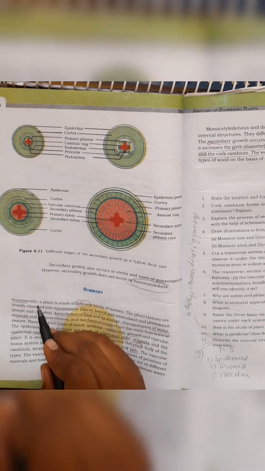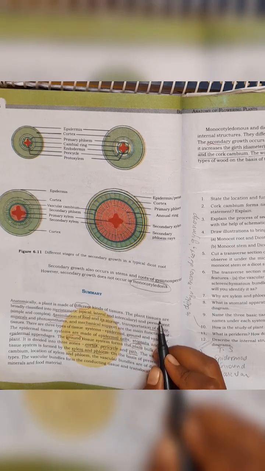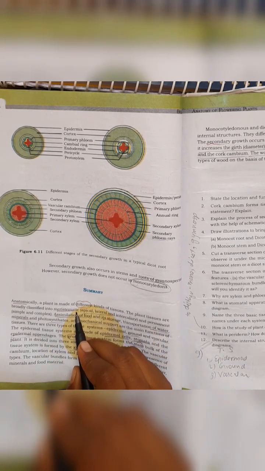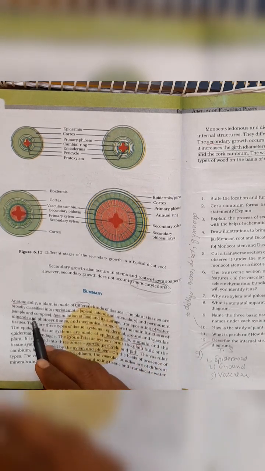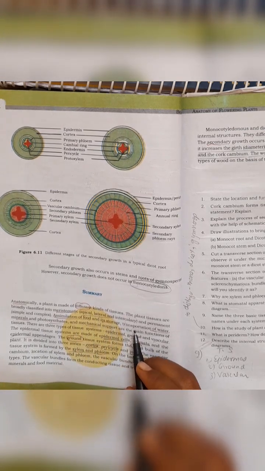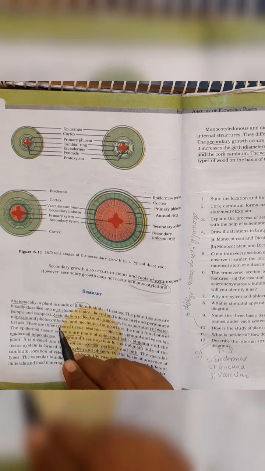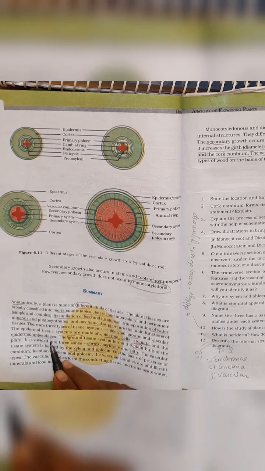Summary. Anatomically, a plant is made of different kinds of tissues. The plant tissues are broadly classified into meristematic, apical, lateral and intercalary, and permanent, simple and complex. Assimilation of food and its storage, transportation of water, minerals and photosynthesis, and mechanical support are the main functions of tissues. There are three types of tissue systems: epidermal, ground and vascular. The epidermal tissue system is made of epidermal cells, stomata and the epidermal appendages.